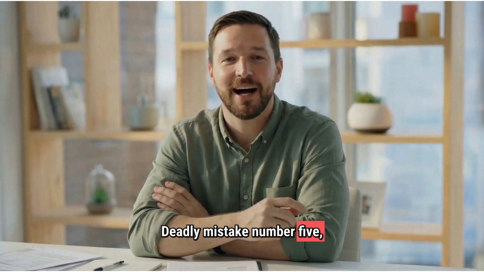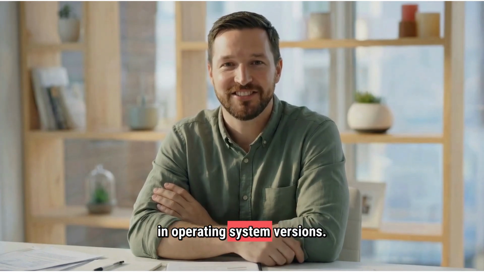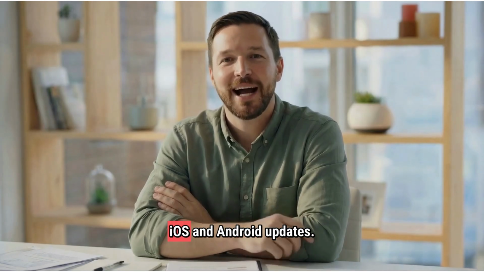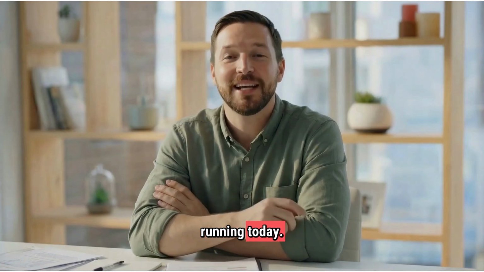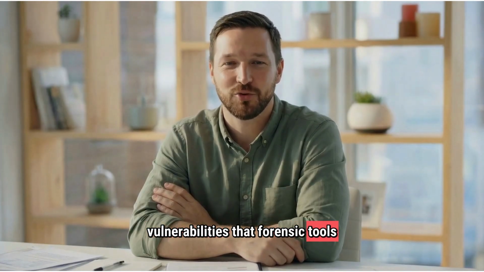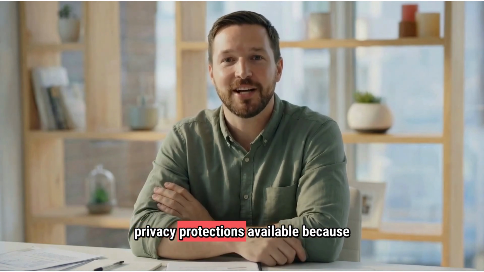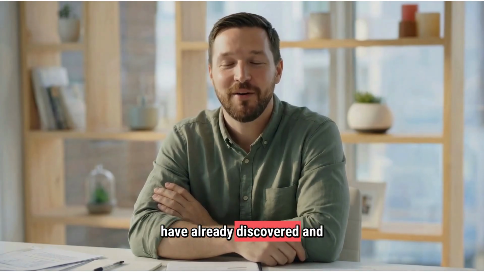Deadly mistake number 5, running an outdated operating system. Forensic tools like GrayKey exploit specific vulnerabilities in operating system versions. Apple and Google continuously patch these vulnerabilities in iOS and Android updates. The version of iOS or Android you are running today, if it is not current, may have documented vulnerabilities that forensic tools are specifically designed to exploit. Keeping your operating system fully updated is one of the most effective privacy protections available because it closes the doors that forensic tool manufacturers have already discovered and mapped.